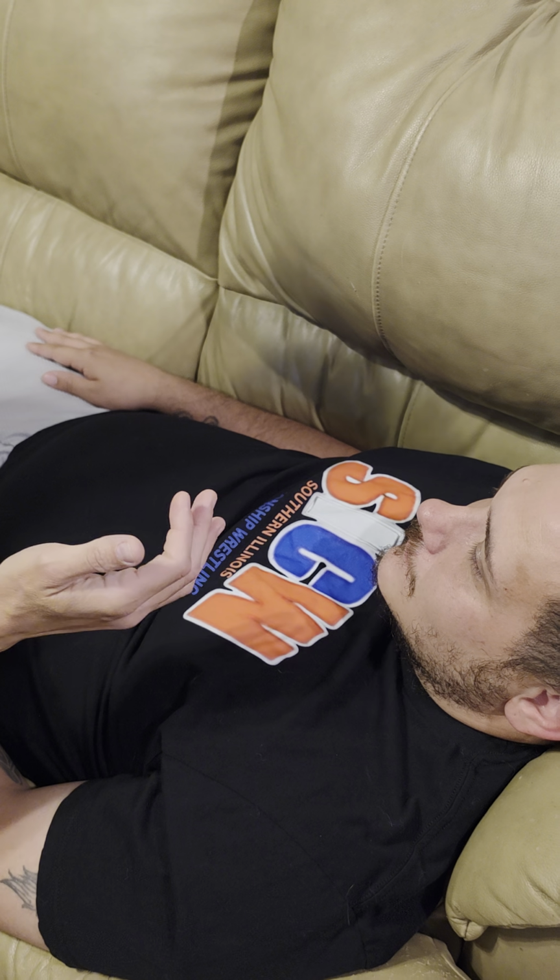What I'm looking for is to see that those pupils are going to dilate as the light is further away, and they're going to constrict as the light comes closer. And each eye should do that symmetrically. So I'm looking to see that the pupils are equal, round, and that they are reactive to both light and accommodation. So I do that for each side, making sure that that is appropriate.